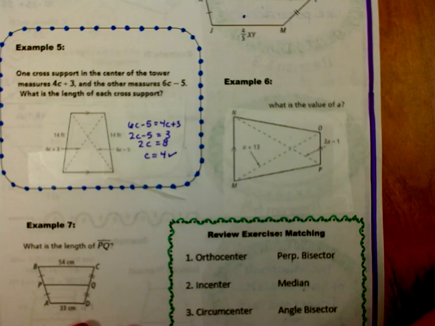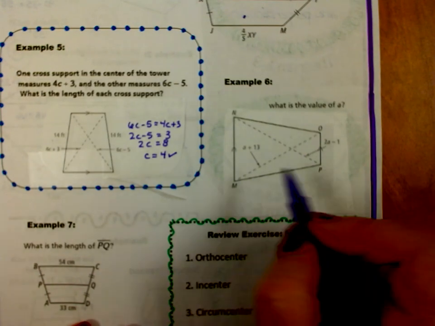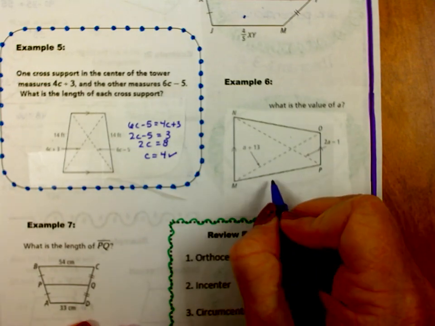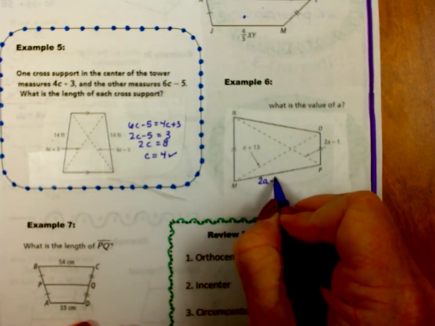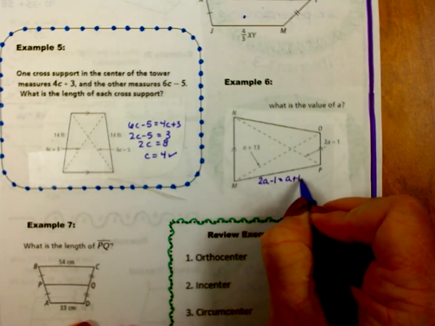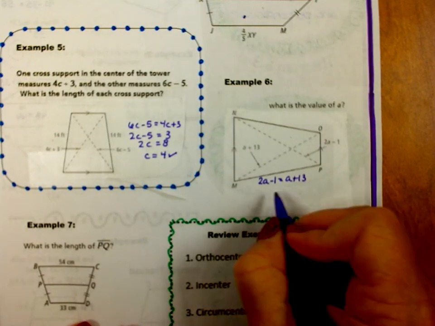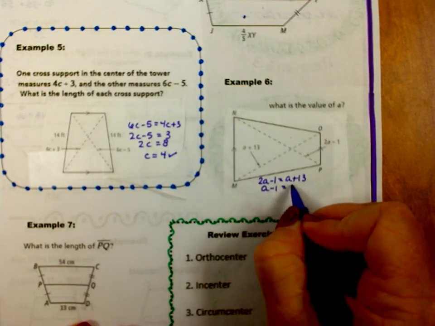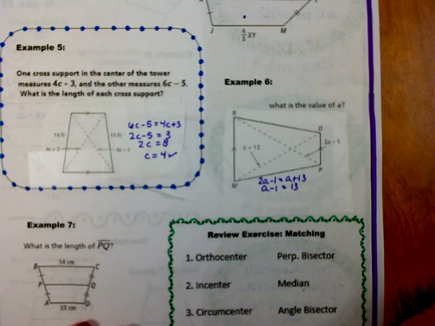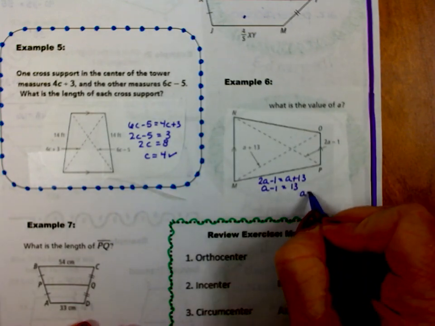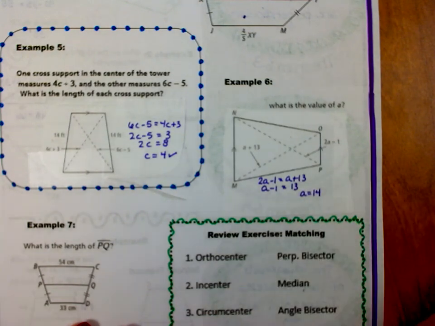Pause the video, set up your equations, and solve for a. All right. If you set it up correctly, you said 2a minus 1 equals a plus 13. Subtract a from both sides, and a minus 1 equals 13. Add 1 to both sides, and a is equal to 14.